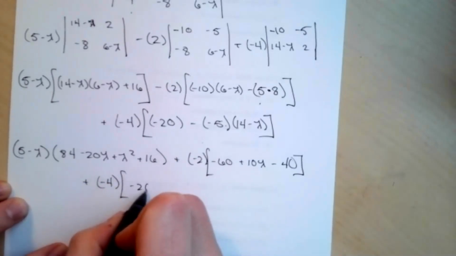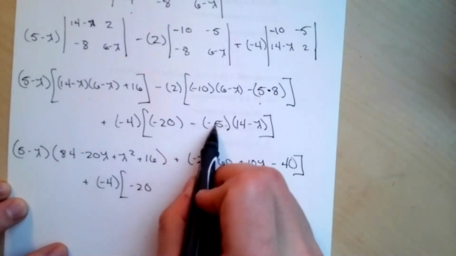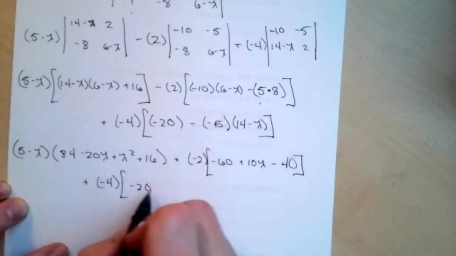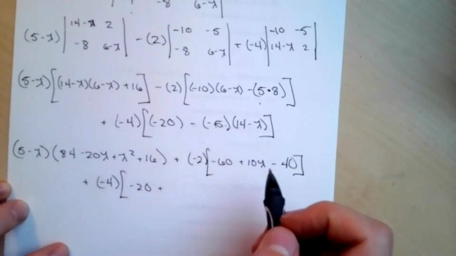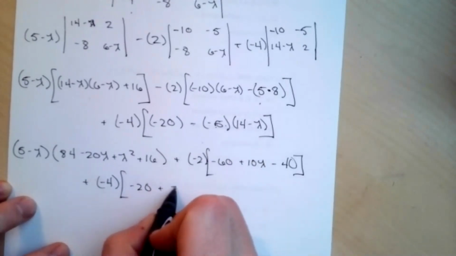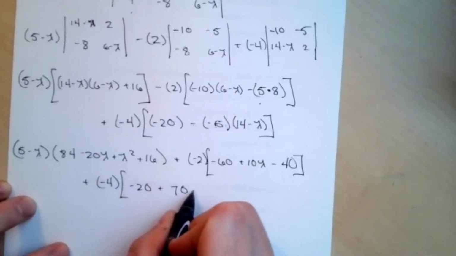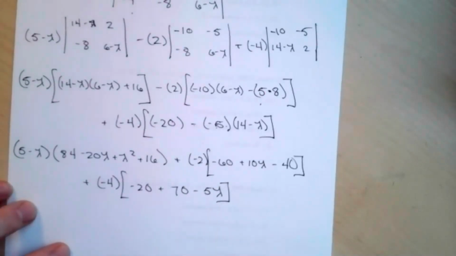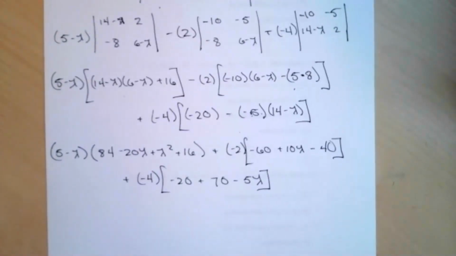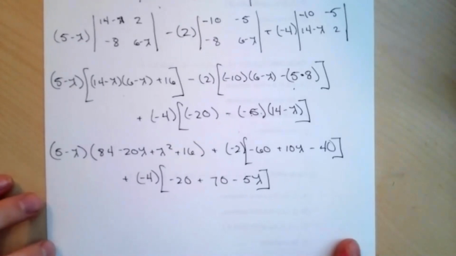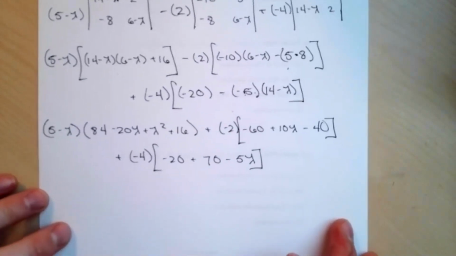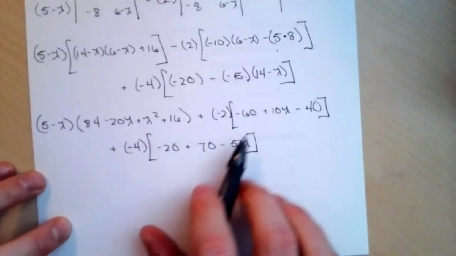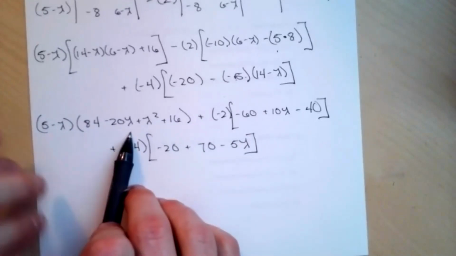We'll have minus 20, and then distributing that minus sign, making it a positive 5, times 14 is 70, minus 5 lambda. Everyone with me? So these two are now not going to be too bad. This one's going to be the harder one.